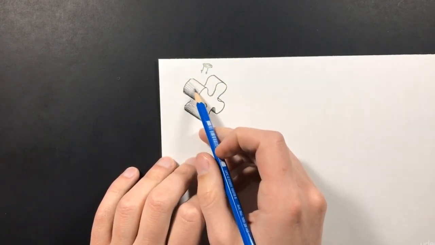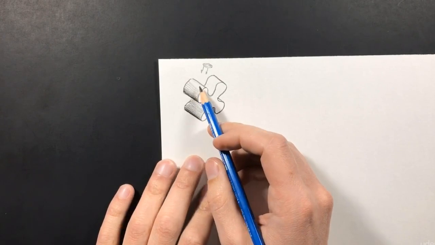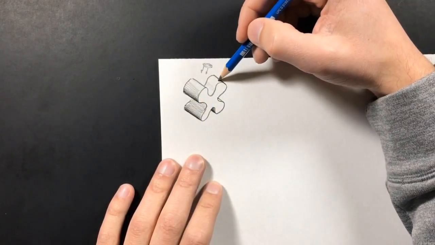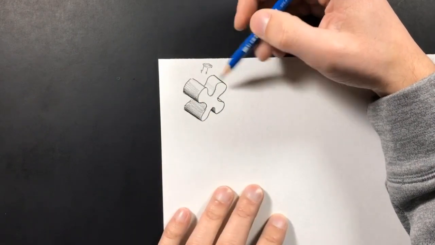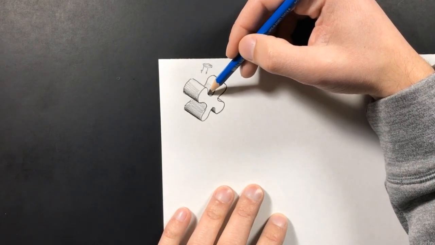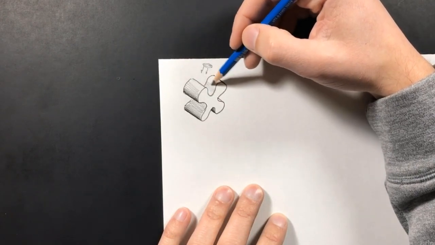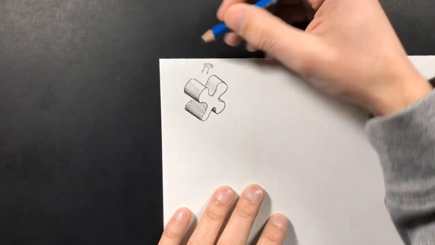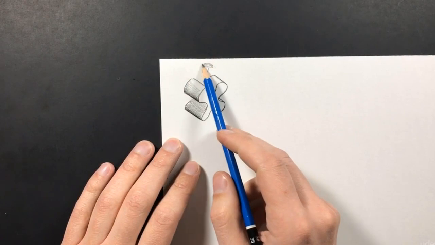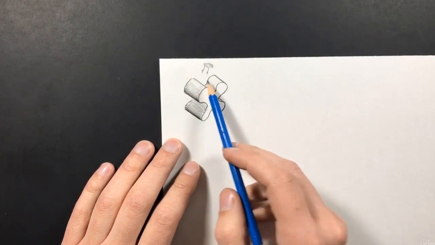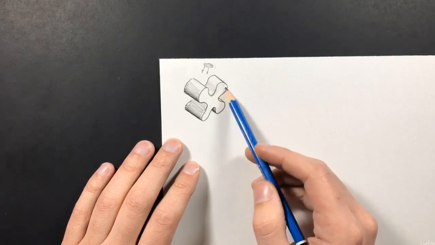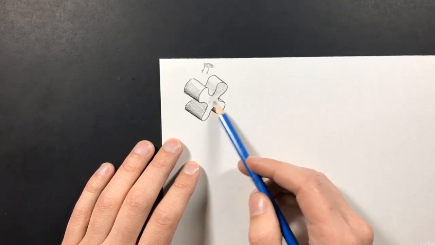Next, we need to add in our other shadows. We've already added in our mid-tone shadows here, but we need to also add in a mid-tone shadow right here, because as this piece curves back underneath, you're going to get a little bit of a shadow there, and then it's going to slowly fade back into highlight as you get to this surface right here. So we're going to add a little bit of a shadow there. Perfect. Now next, since the light source is at the top and hitting it more from this side, we need to add a mid-tone shadow to this surface right here. And so we'll go ahead and add that in.